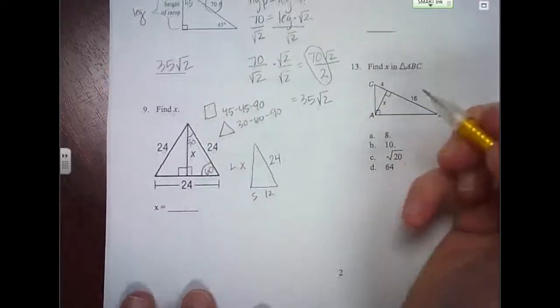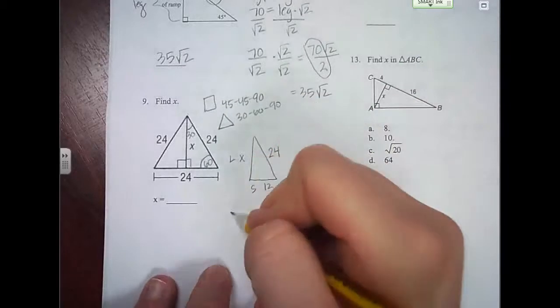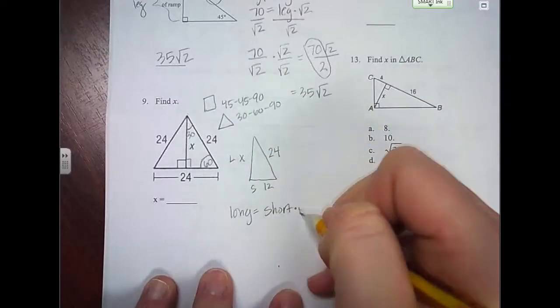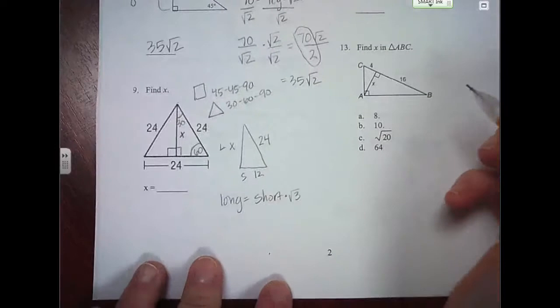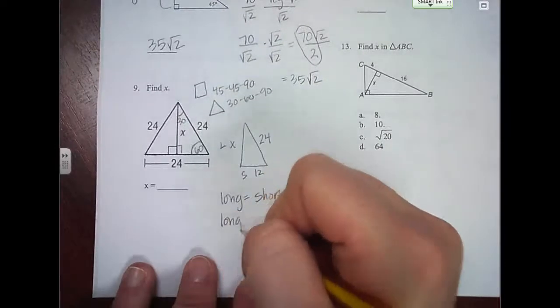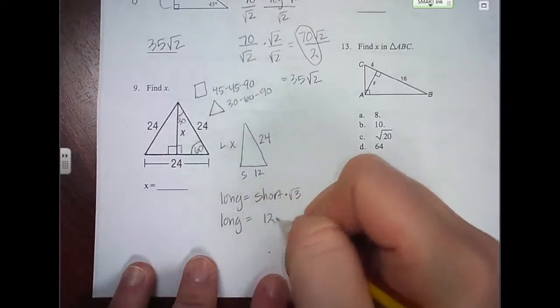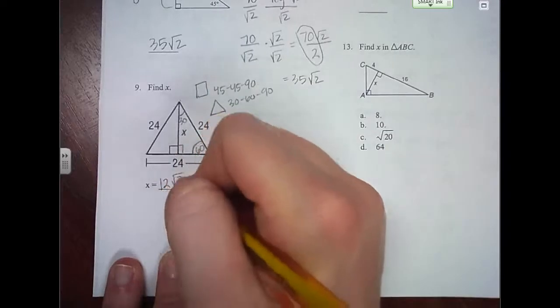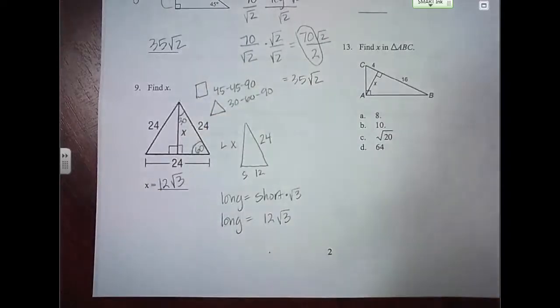So if I want to find the long leg, long equals short times square root 3. So long equals 12 times square root 3, and I can't simplify that at all. So that is what x equals.